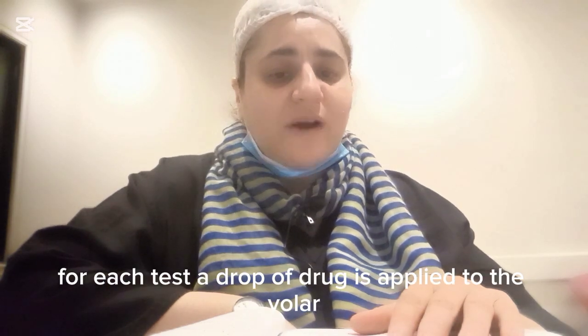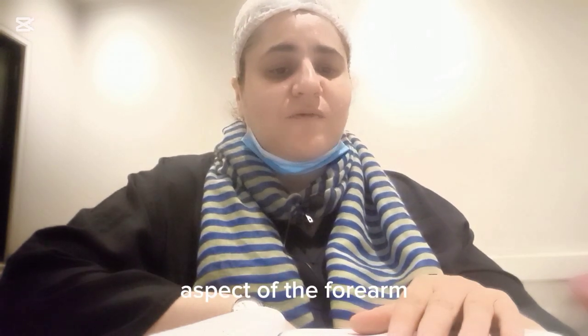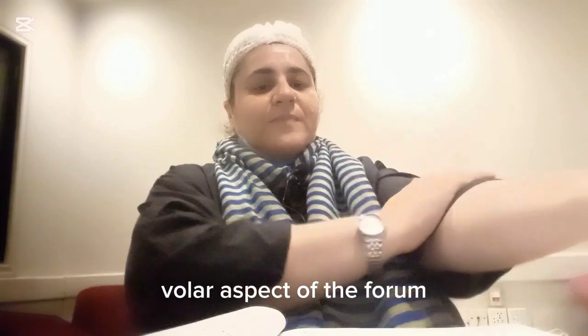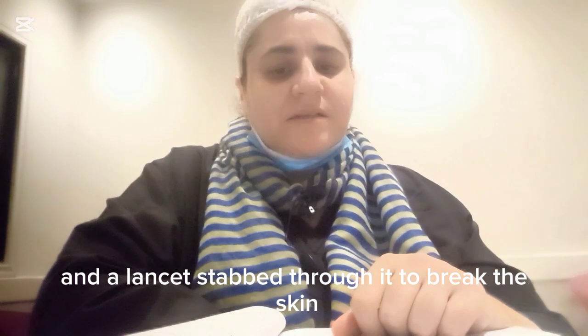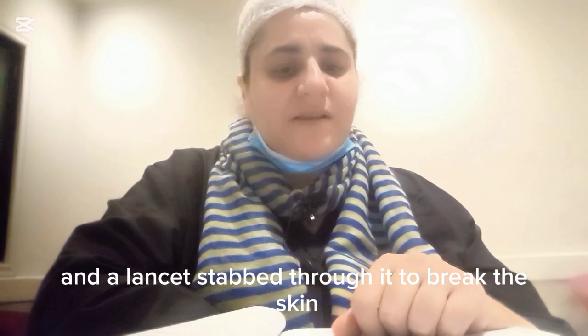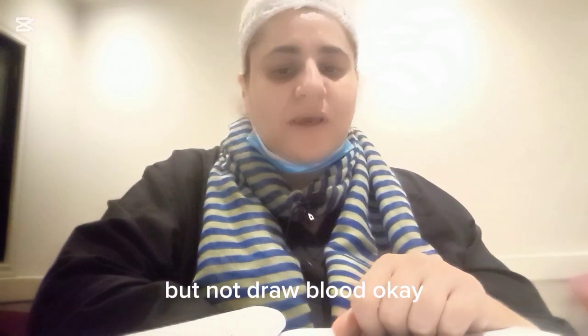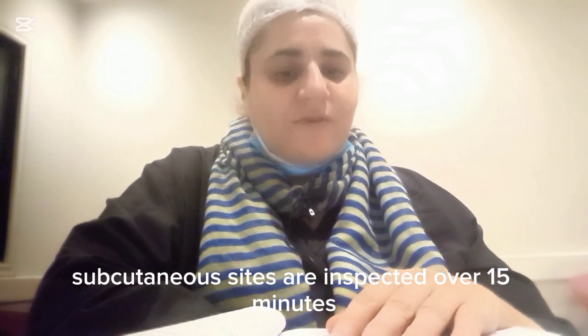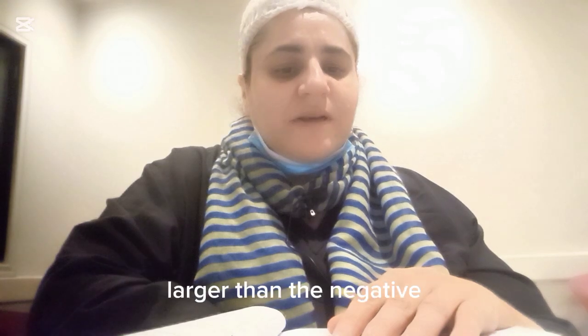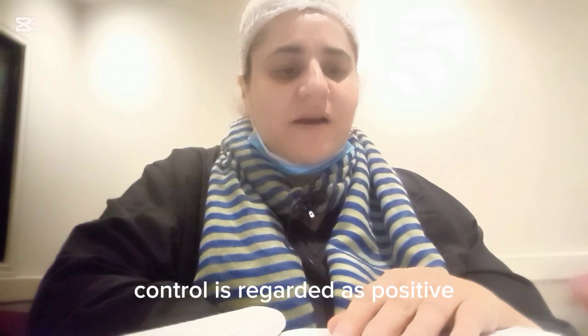A drop of drug is applied to the volar aspect of the forearm, and a lancet is stabbed through it to break the skin but not draw blood. Sites are inspected over 15 minutes for wheal and flare. A wheal of more than 2 mm larger than the negative control is regarded as positive.